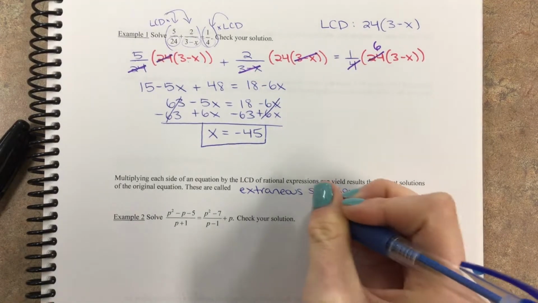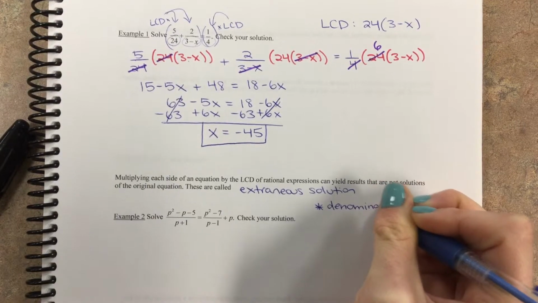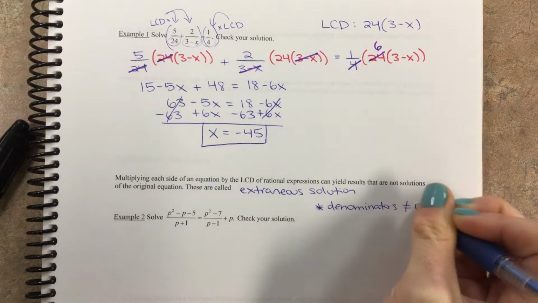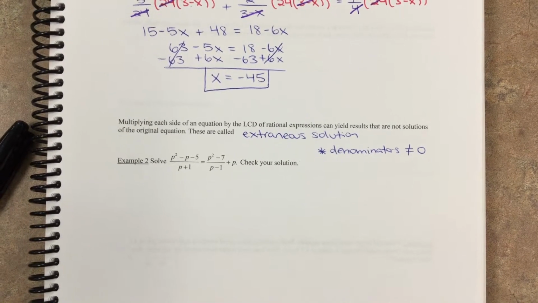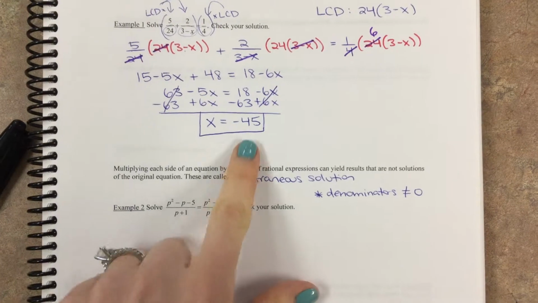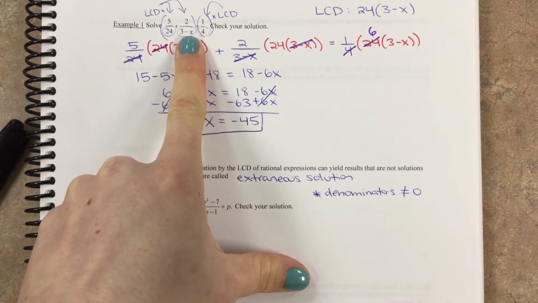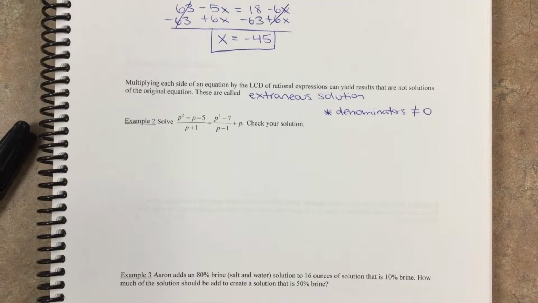Okay, so our only domain restriction would be a denominator of 0. So one thing that we need to make a note of is that none of these denominators can equal 0. And we talked about that at the beginning of the chapter, but that's your only domain restriction. So if one of your answers would make the denominator 0, that would turn out to be an extraneous solution. So like this negative 45 was fine. It didn't make this denominator 0, and these denominators can't be 0 because they're other numbers. So let's try this one.